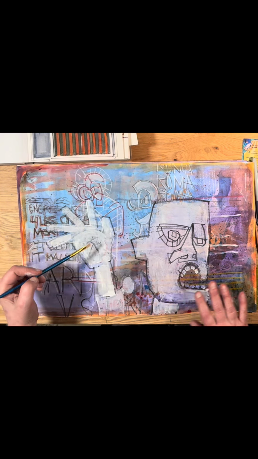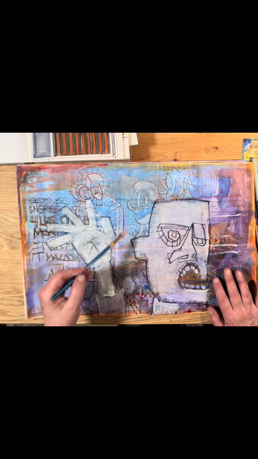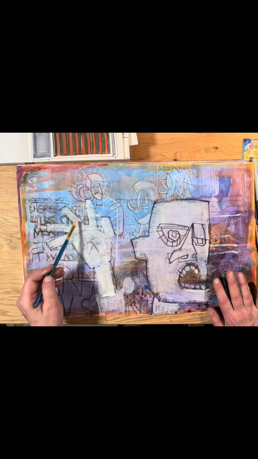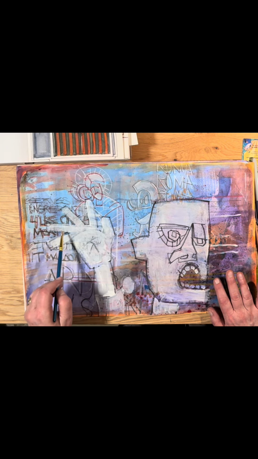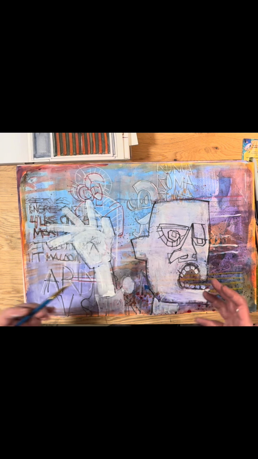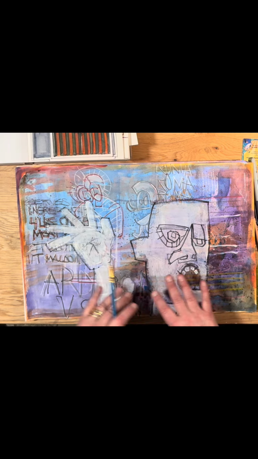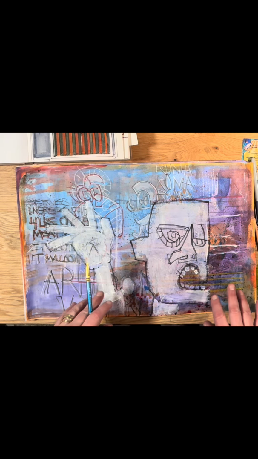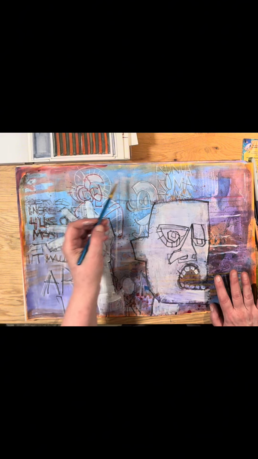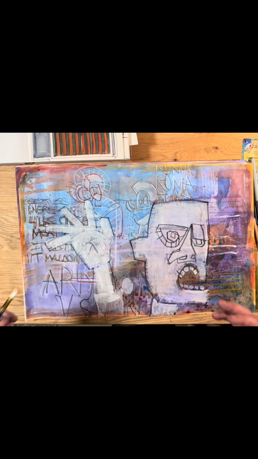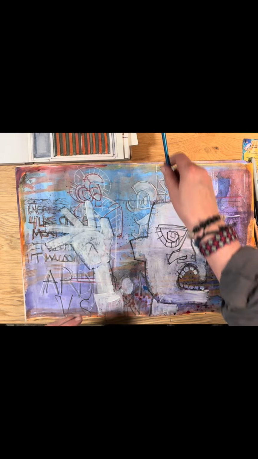What's great about all this texture that I put down underneath is that as I'm painting, I can still see the lines coming through. That's why we like texture. Texture just adds interest. Even a super realistic painting would really pop with texture underneath it. Okay, now let me let that dry a little.